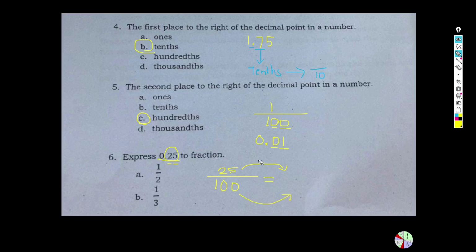Simplify by dividing this with 25. And then also the bottom, we divide also with 25. That will give us 1/4. The answer is 1/4.